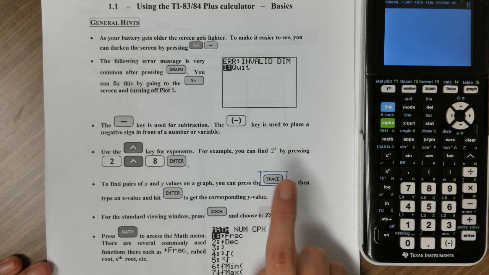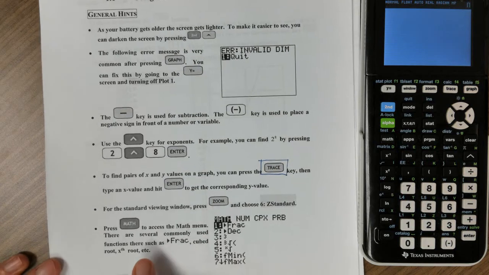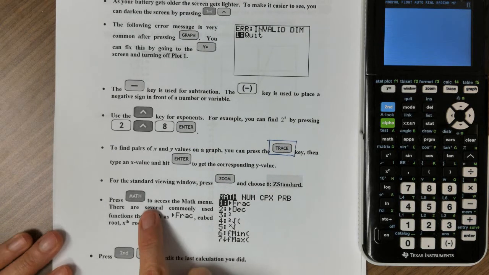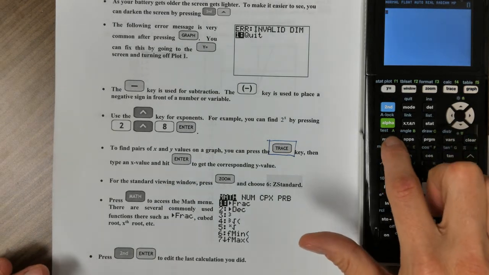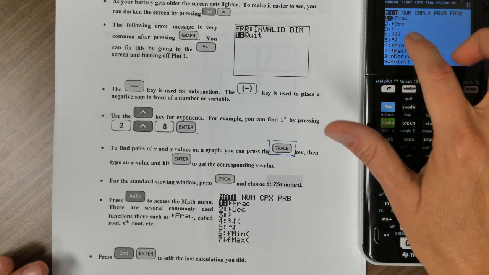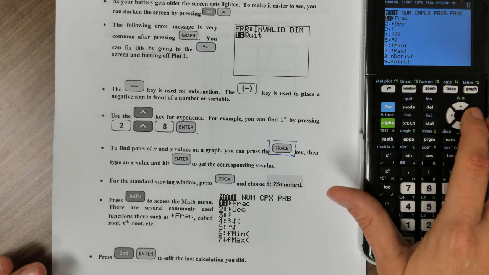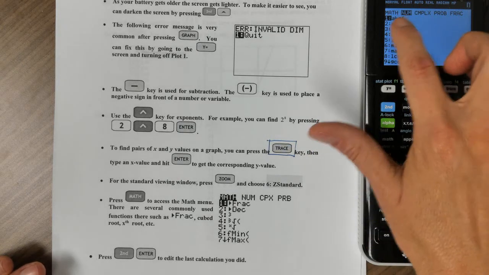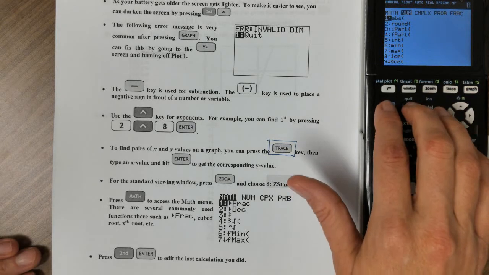Okay, so that's our trace key and MVP here. We talked about zoom standard already. And then the math key will come in handy later. So I just want to point out under math, which is over here on the left screen, there is just a lot of fun stuff in here. So like cube roots, if you want to graph a cube root function, for example. Over here under number, you have your absolute value function. So we'll mess with that a little bit as it comes up.